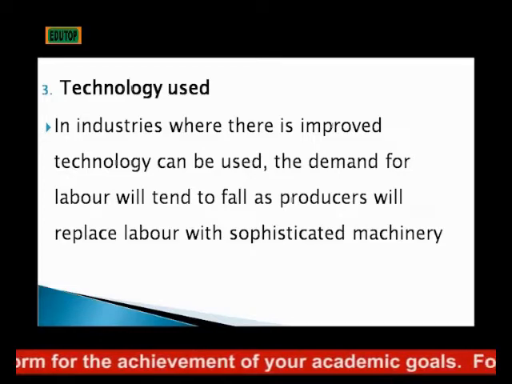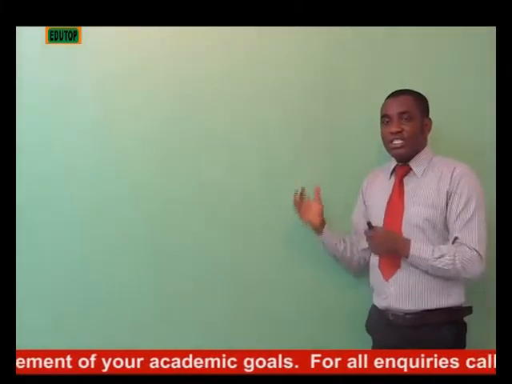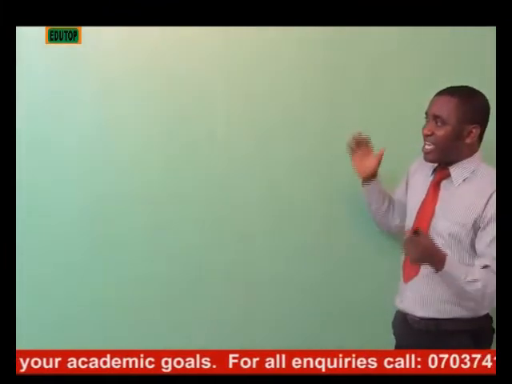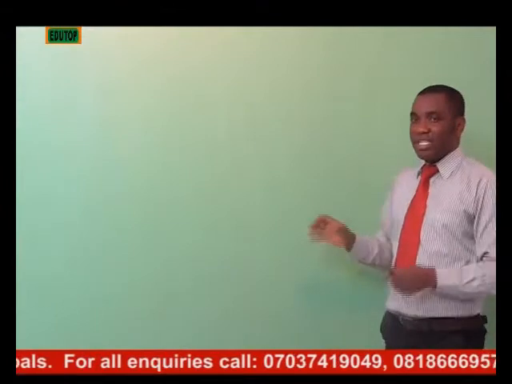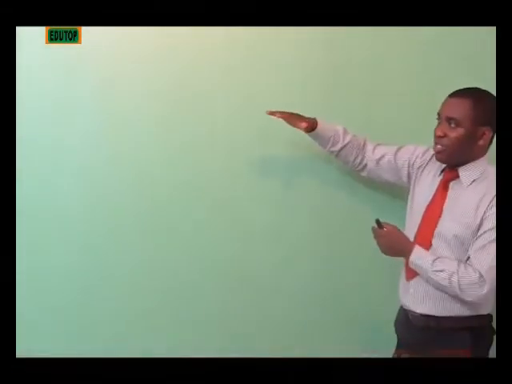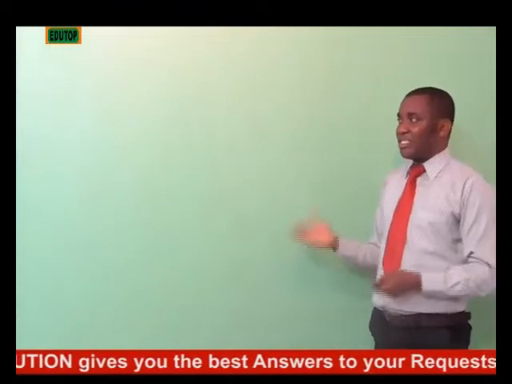Today, in the bank industry, we have fewer people at the counter because they are already engaging the services of a sophisticated machinery called ATM. In that case, the work that so many workers are supposed to do has been shifted to the machinery. So those are the major factors that affect the demand for labor.